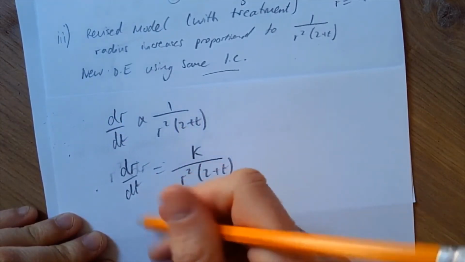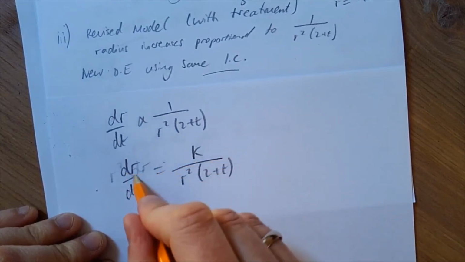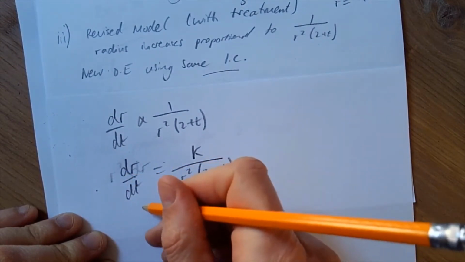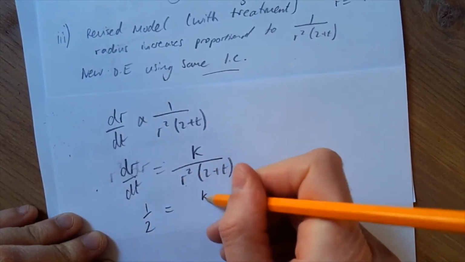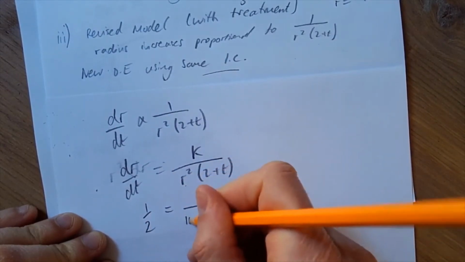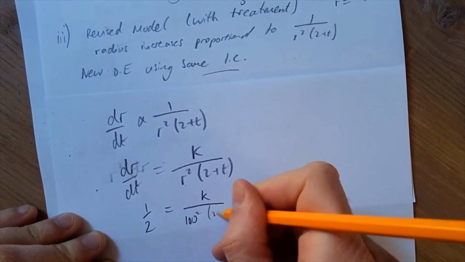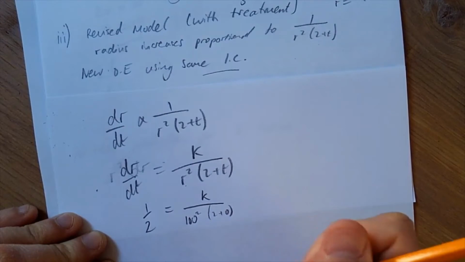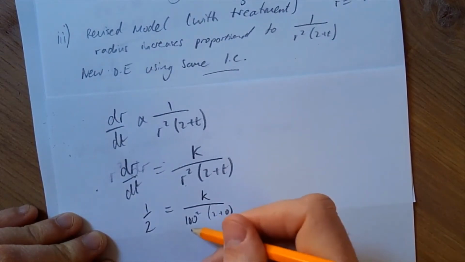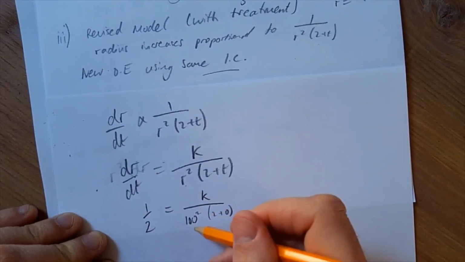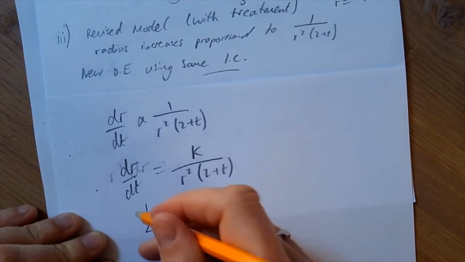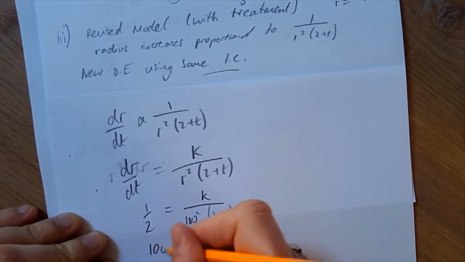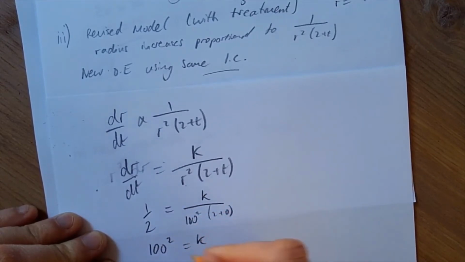So the initial conditions are that is a half when t is 0 and r is 100. Squared times 2. 100 squared is 10,000. But that 2 is going to disappear because I'll times that 2 over there to be 1. So k is 100 squared.